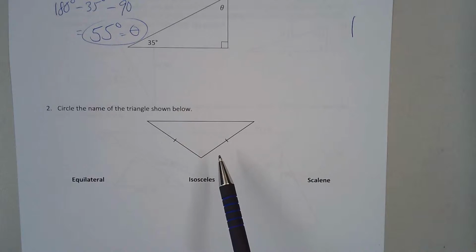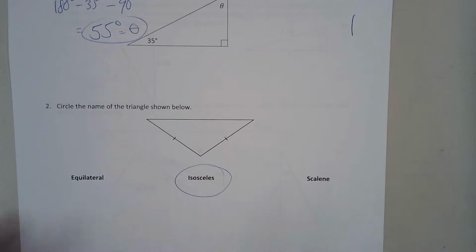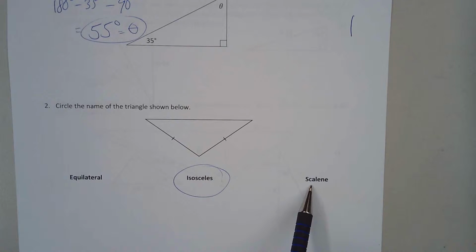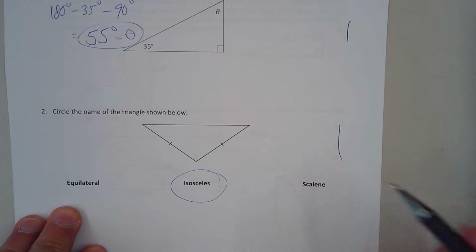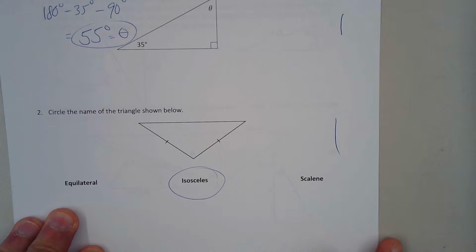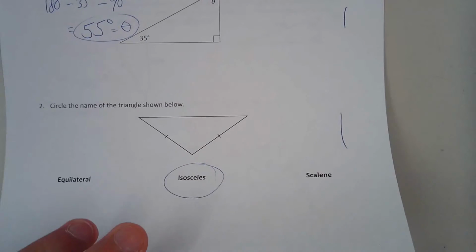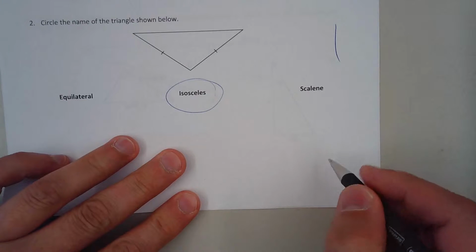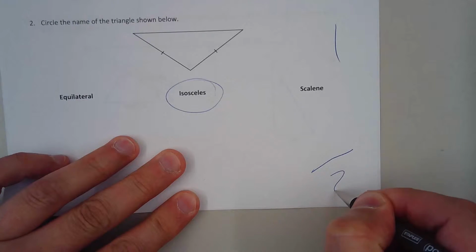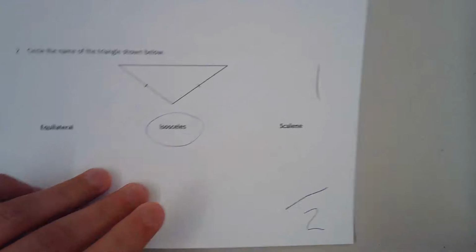It only has 2, which makes it an isosceles triangle, because it only has 2 sides the same. And the scalene is what? The one where all 3 sides are different. Again, that's going to be a 1-mark question, for a grand total of 2. Okay. Turn the page.